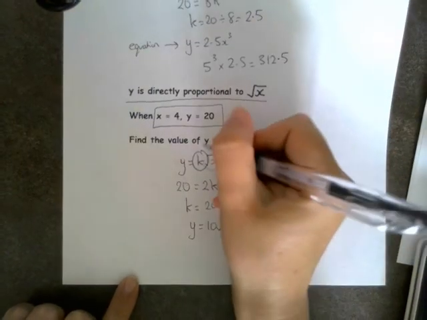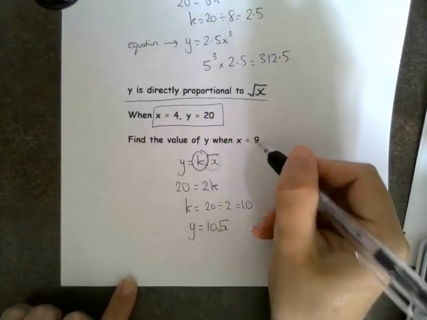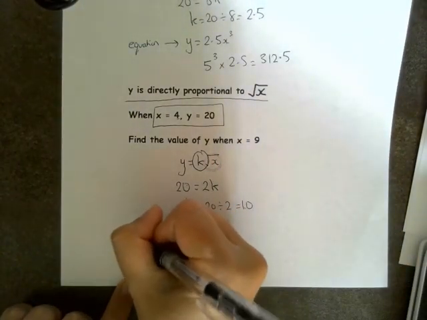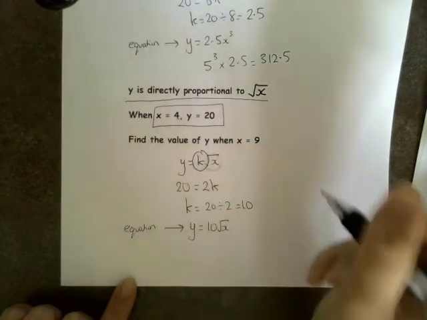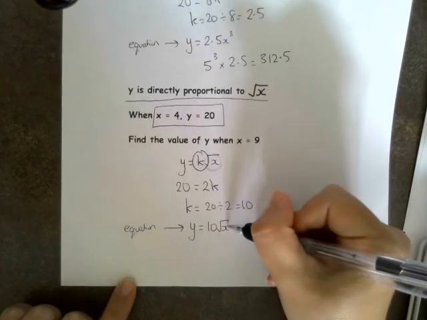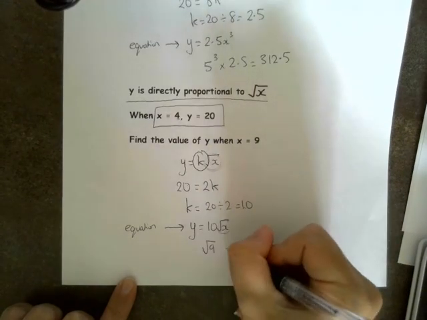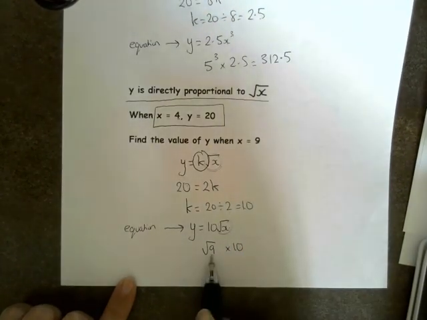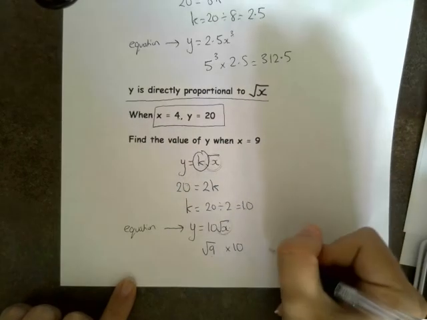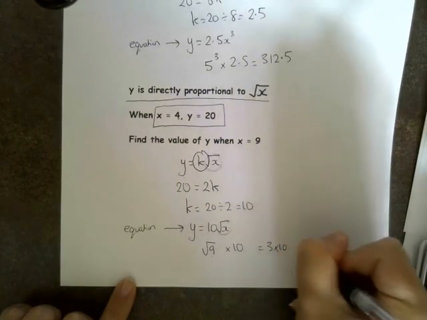So the final step is to find the value of y when x equals 9. So here is my equation. x equals 9, so I need to square root it and then times it by 10. So square root of 9 times by 10. So square root of 9 is 3, times by 10 is 30.